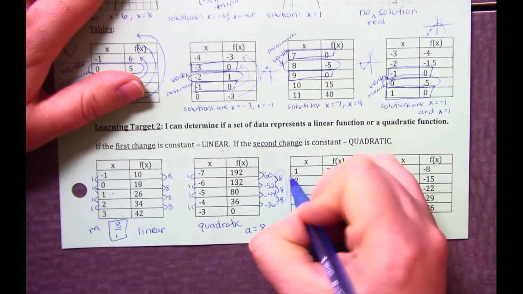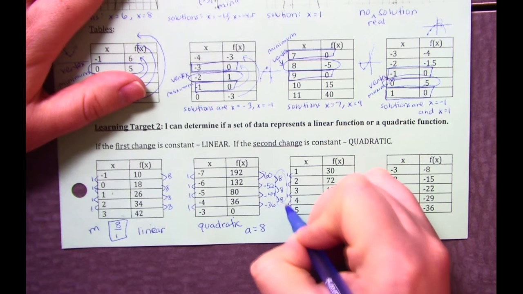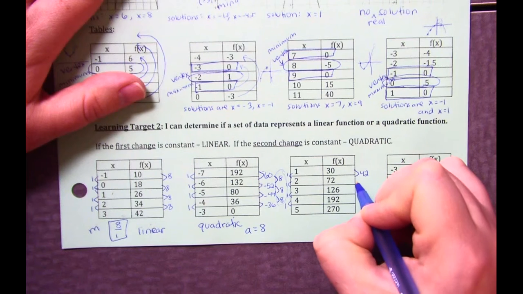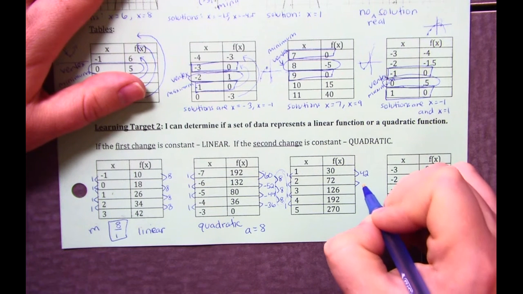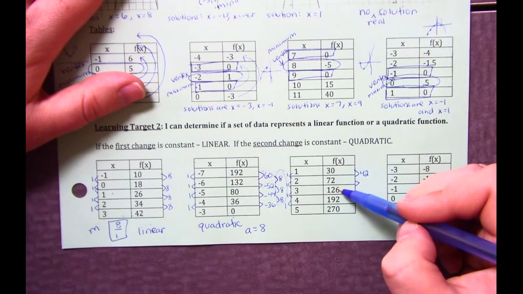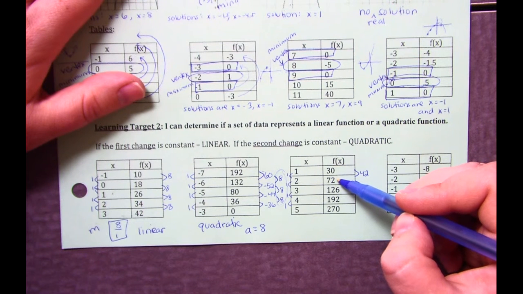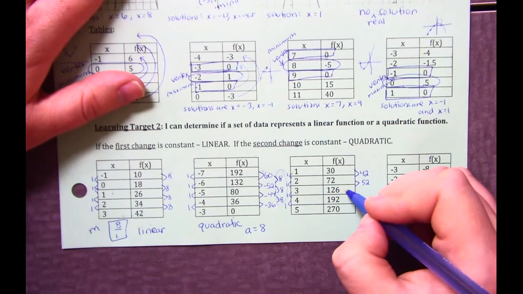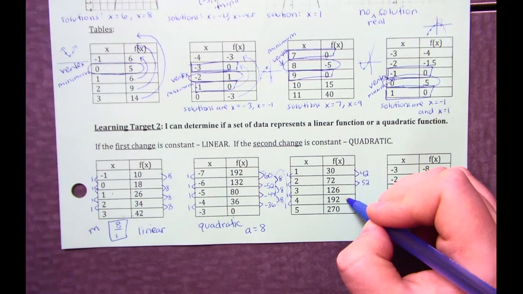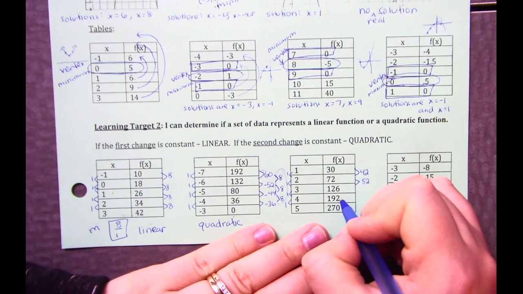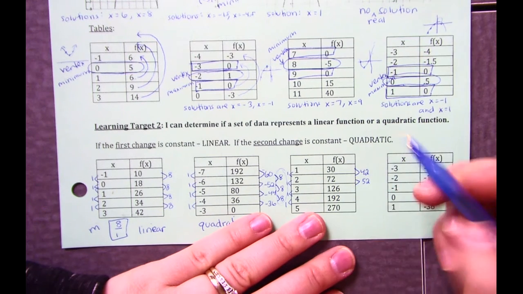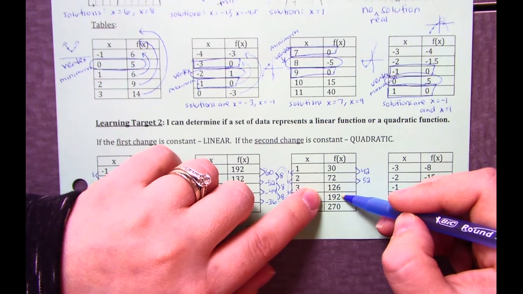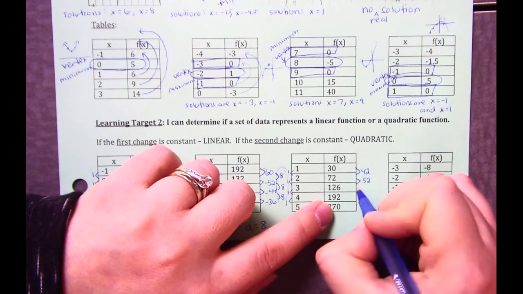We're going over here, it's counting up by 1. Over here, it's going up 42. And then it is going up 54. And then from 126 to 192, it is going up, let's see, the brain's not working this early, that would be 66.